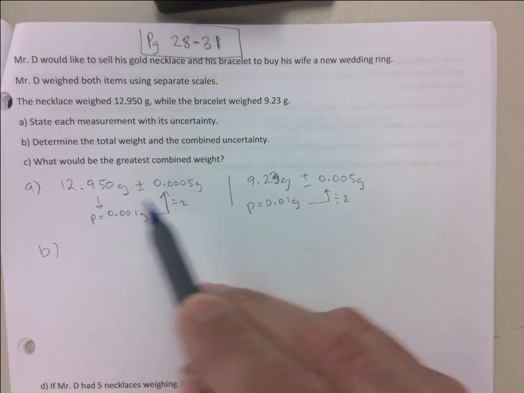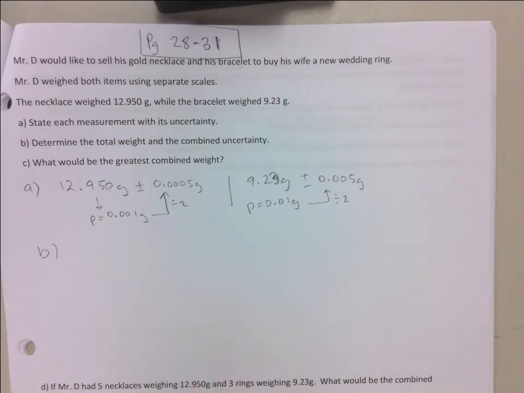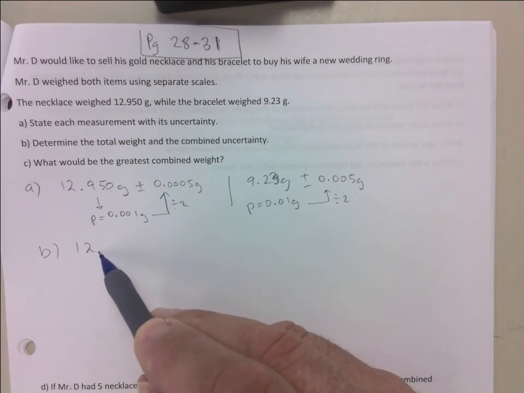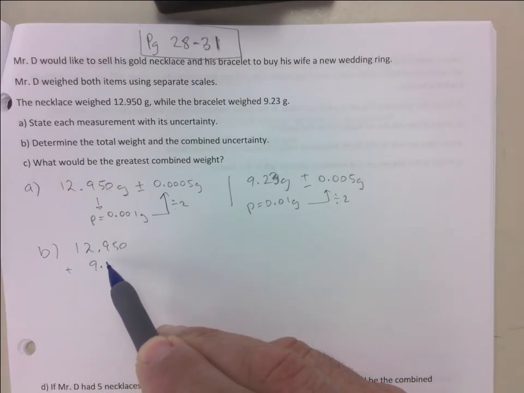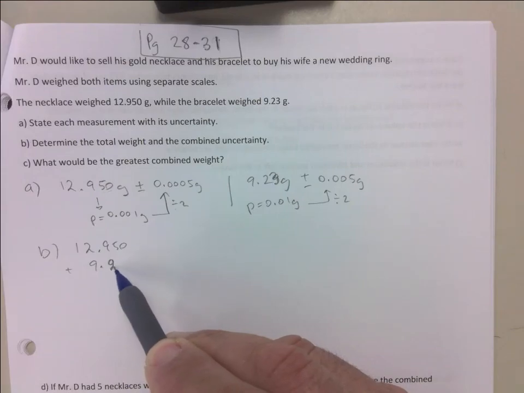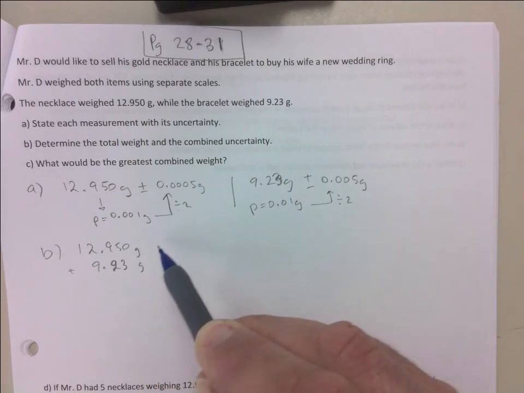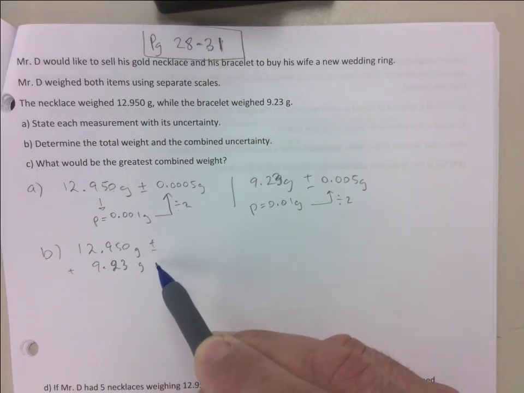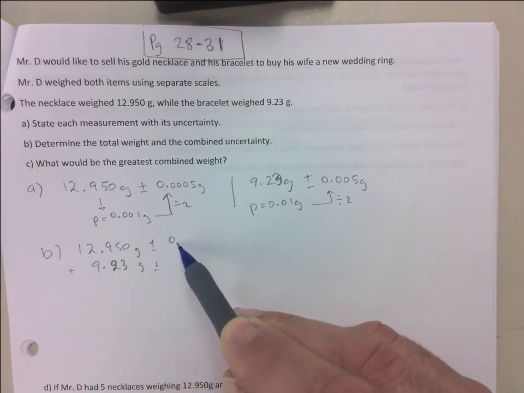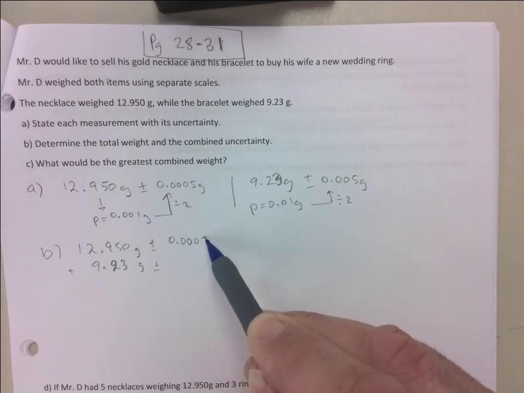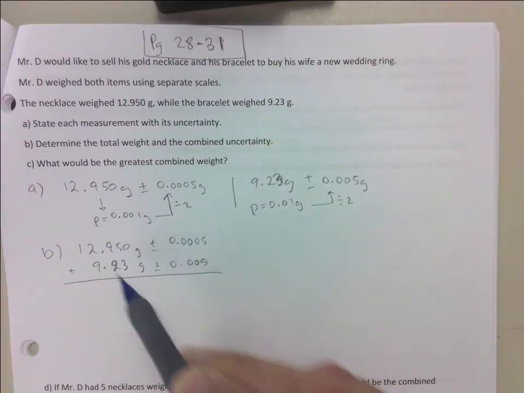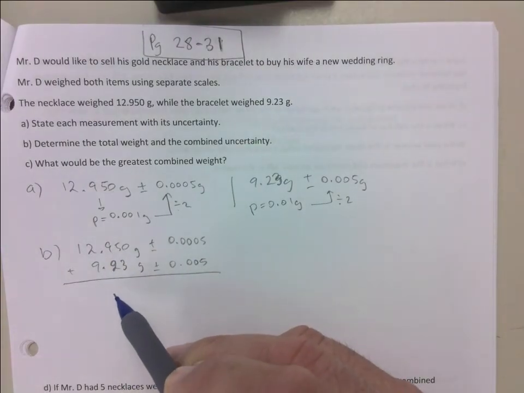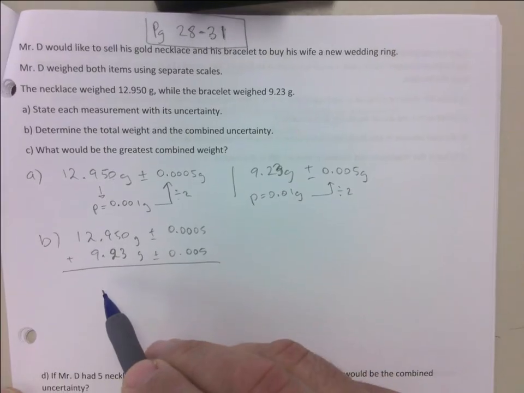So let's do B. What's the total weight and the combined uncertainty? We add up the actual weights, and each one of them has their specific uncertainty that comes with it, okay? You add these two together in this case because you're combining the weights of them, right?